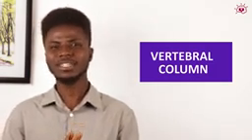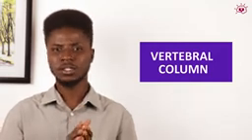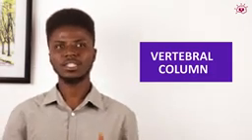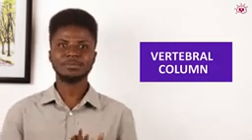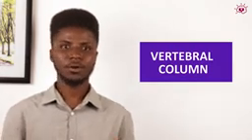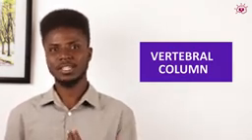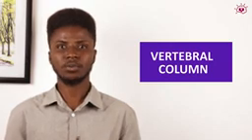And this vertebral column is very, very important to the survival and the support of large animals because it contains the spinal cord within it, and this spinal cord transmits information that is needed for the movement of the body. In other words, an animal whose spinal cord is not protected by the vertebral column is most likely to be paralyzed. And that is the importance of the vertebral column.